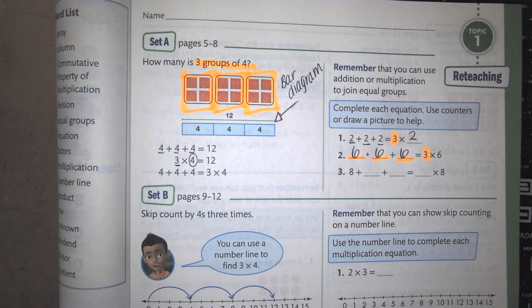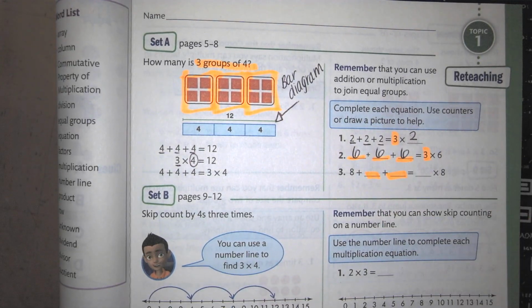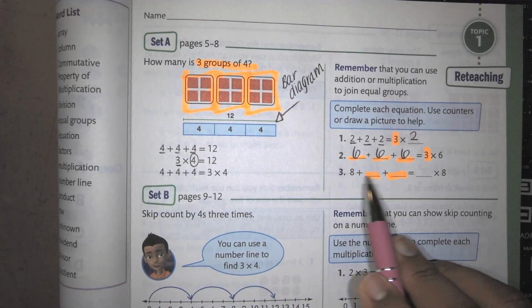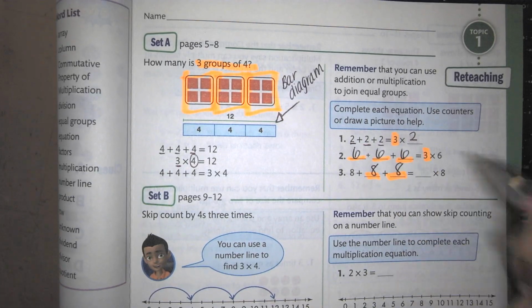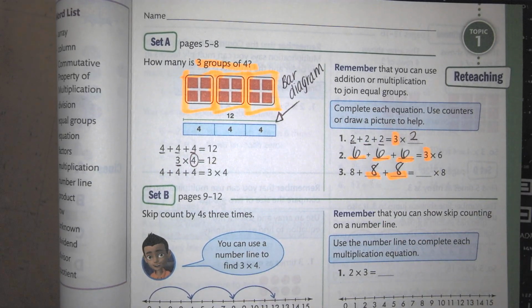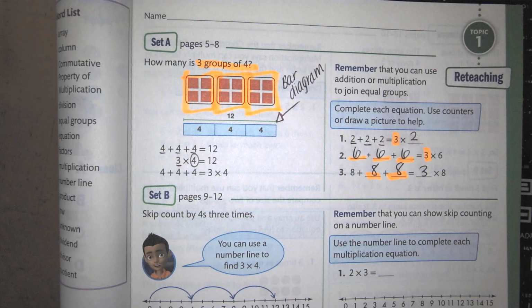And the last one. 8 plus blank plus blank. What is important about a multiplication equation? That each group has to have what? The same number. The same amount. Thank you, the same number. So, if this is 8, what is this going to be? 8. What is this going to be? 8. How many 8s do you have there? 3. So, 3 groups of 8.